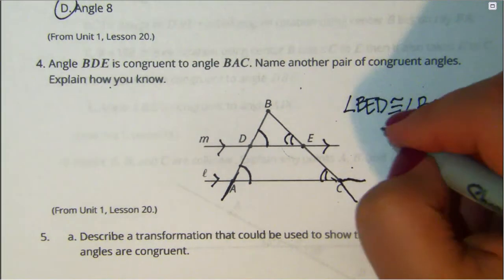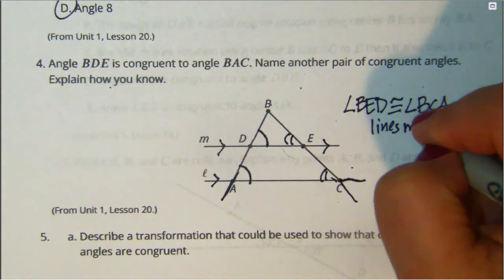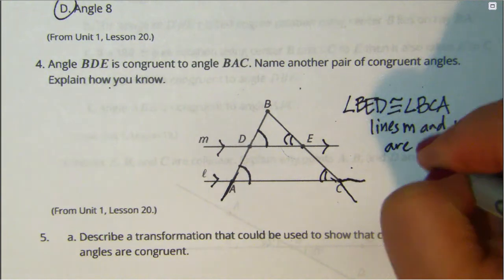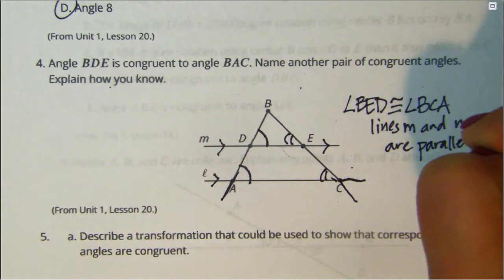How do I know? Lines M and N are parallel.